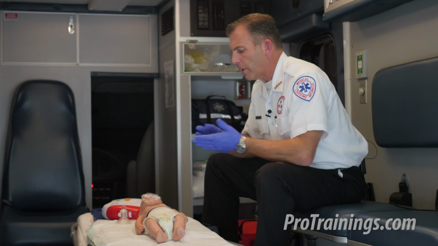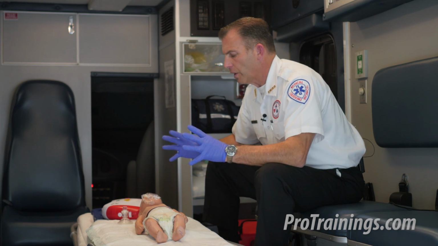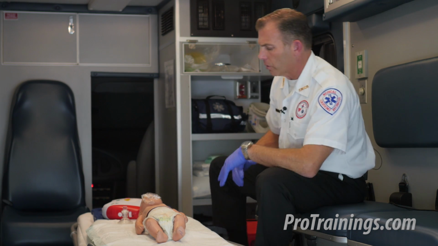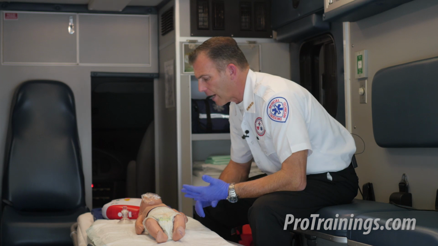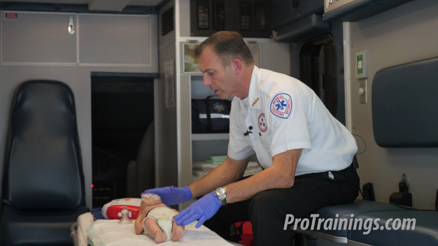The scene is safe, my gloves are on, my rescue mask with a one-way valve is available. The scene is also safe enough to use an automated external defibrillator because I've checked for flammable gases, liquids, or a pool of water that the victim might be lying in, which is not the case.